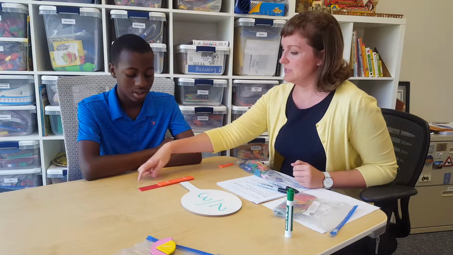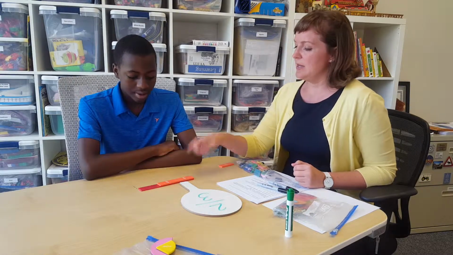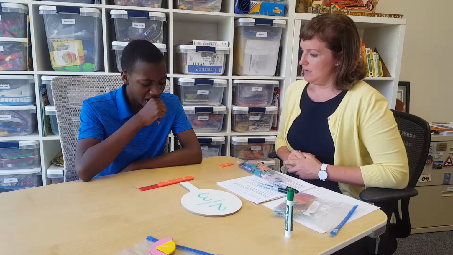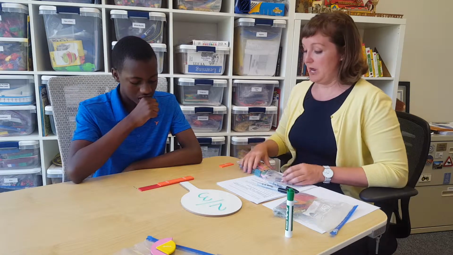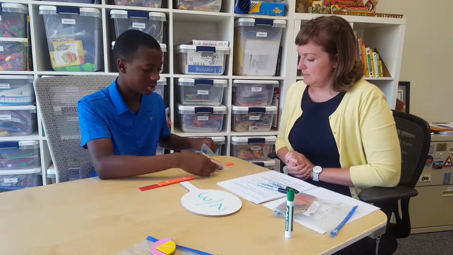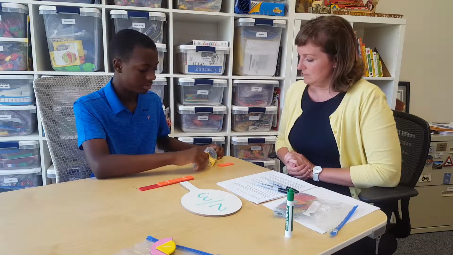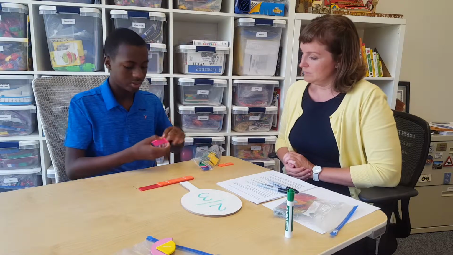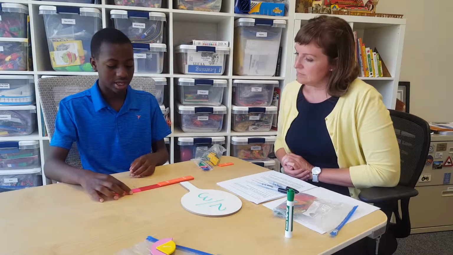Now with this 2/3, since you told me it's less than 1, is it going to be greater or less than 1/2? What's a way we can figure it out? Do you want to use the fraction tiles? Well, this is 1/2.